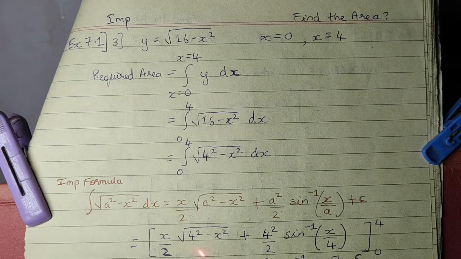So what you can do is compare this and put it in terms of this formula. On the right hand side you can see x divided by 2, and here x is the same, so you write x divided by 2. Over here it is 4 square minus x square, so you put under root of 4 square minus x square, plus a square is 4 square, divided by 2 according to this formula.